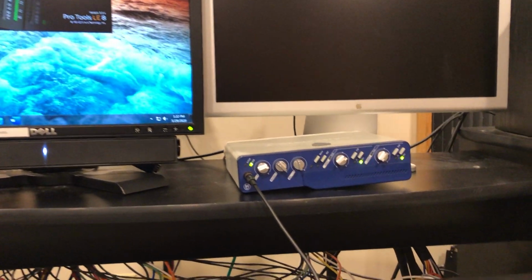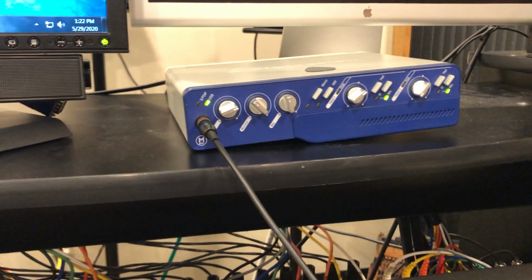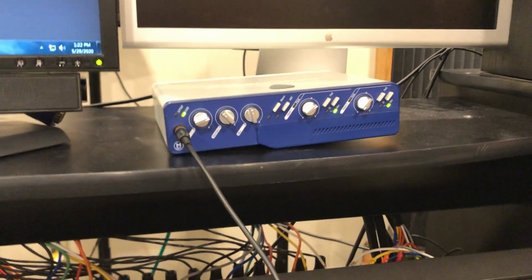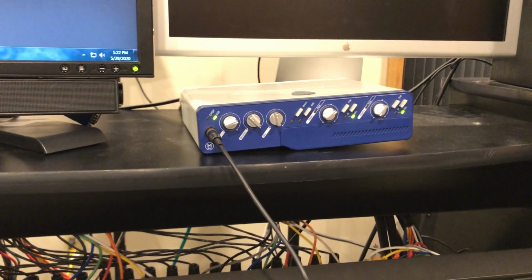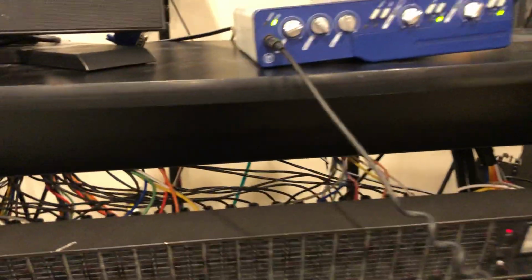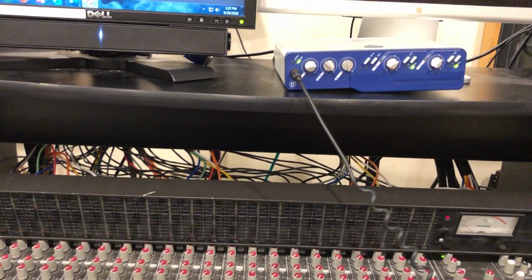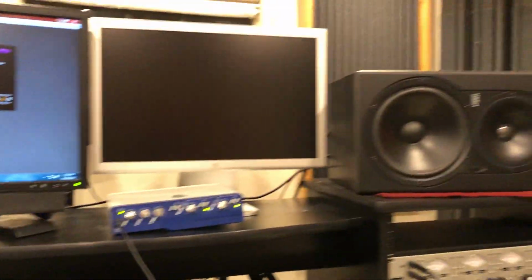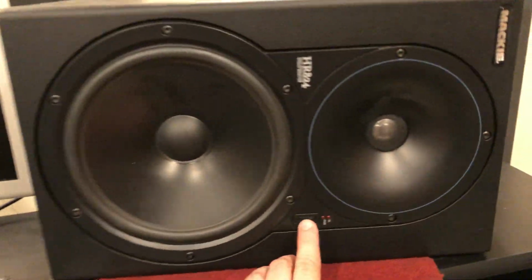We are going to be running into this blue interface, the Inbox. This has been here for a while, but we've not used it so much. See that it's plugged in. Here are the headphones. If you need to use headphones, those are still there, and that will run into that to hear playback through headphones if you wish. We're still also using these main Mackie monitors. So as Pro Tools is booting up, we can just turn those monitors on. Here we go.